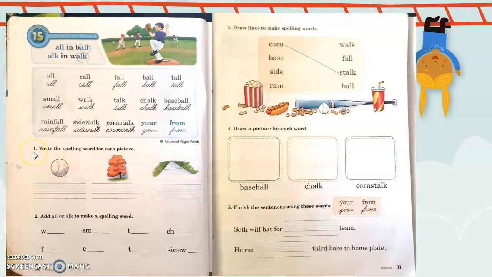We have exercise number 1. Write the spelling word for each picture. Ok, una cosa muy importante. Para que ustedes puedan realizar estos ejercicios, you need to find and to know what the word means. Entonces, para poder resolver, ustedes tienen que saber qué significan estas palabras, porque así, adivinando, no se puede. Entonces, aquí dice, write the spelling word for each picture. Van a escribir la palabra que represente esta imagen, ¿ok?